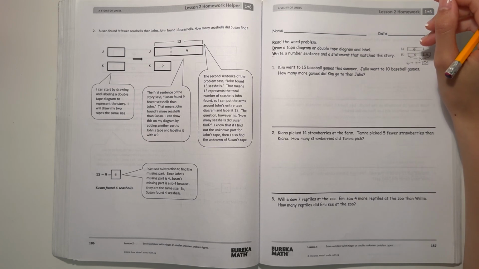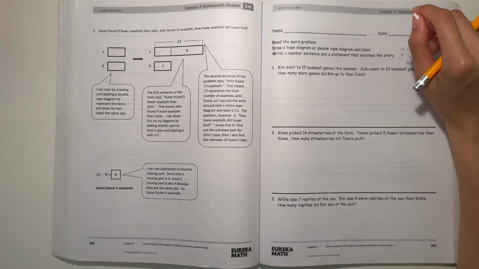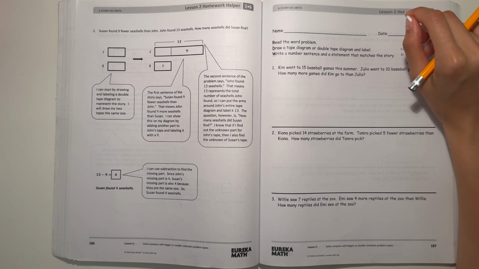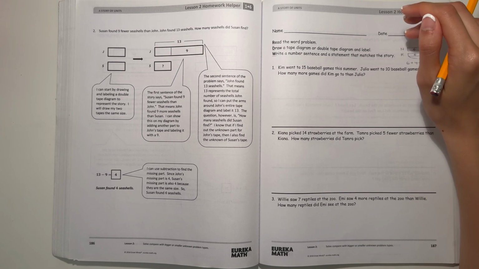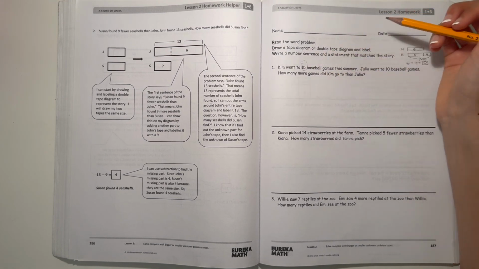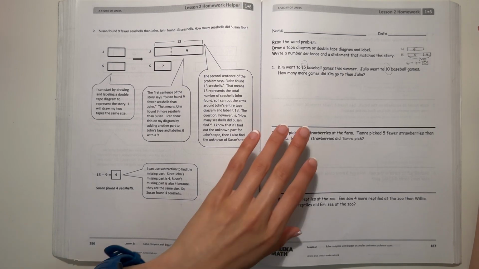Kim went to 15 baseball games this summer. Julio went to 10 baseball games. How many more baseball games did Kim go to than Julio? Alright, so let's start with what we know. Kim went to 15. Julio went to 10. So how many more? So let's start with Julio.